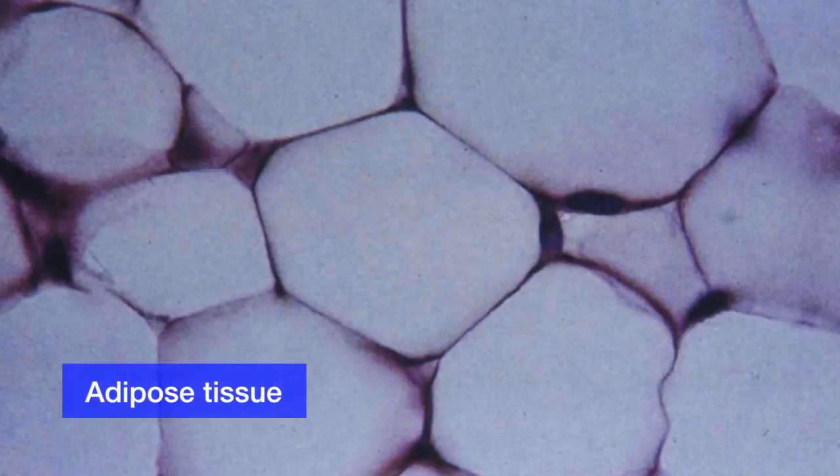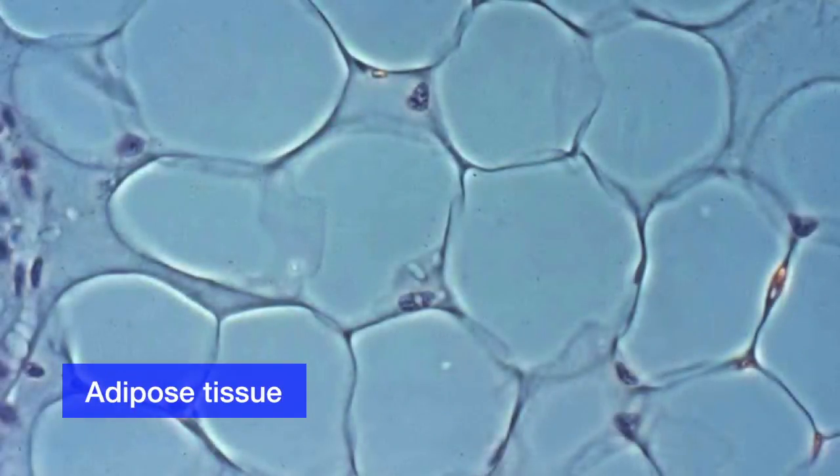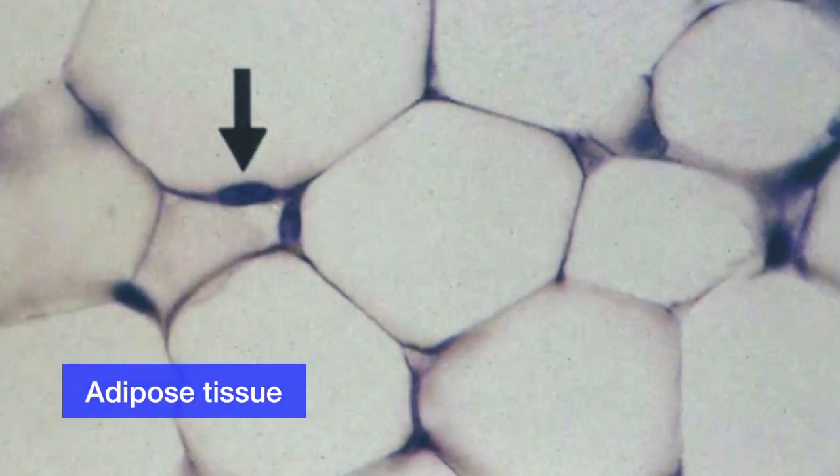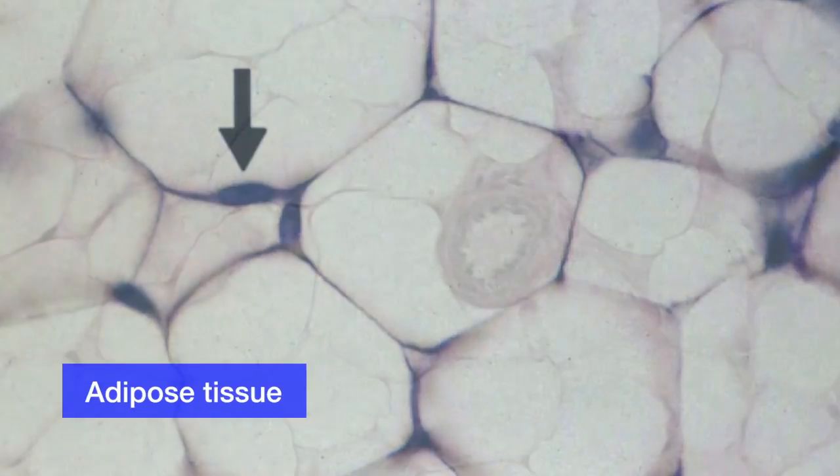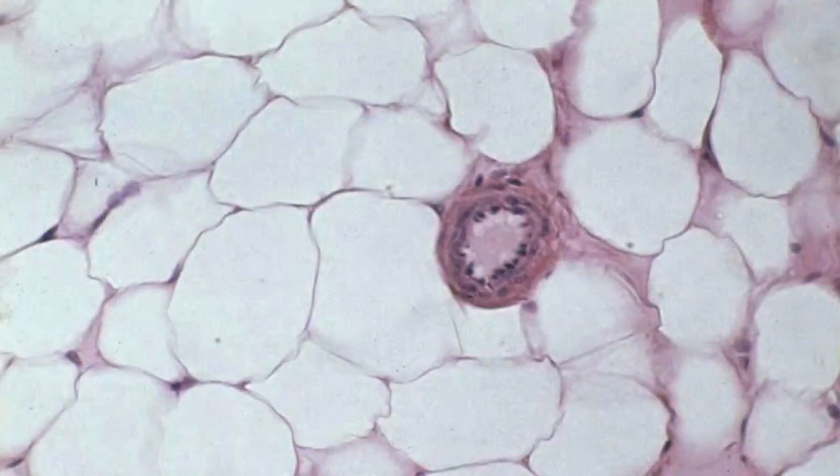Adipose tissue contains adipocytes. The cells specialize to store triglycerides or fats as a large centrally located droplet, and the cytoplasm and nucleus are pushed to the periphery of the cell. In the next slide, you see the adipose tissue with the very small dot at the periphery of the cell. It is the nucleus. And the next one is the same, and you see the arrow pointing at the nucleus of the adipose tissue. Adipose tissue again.